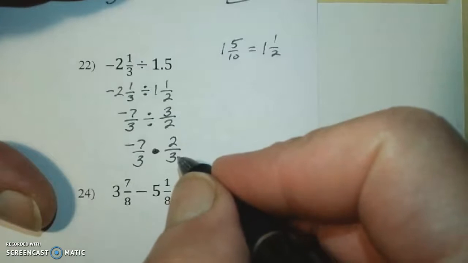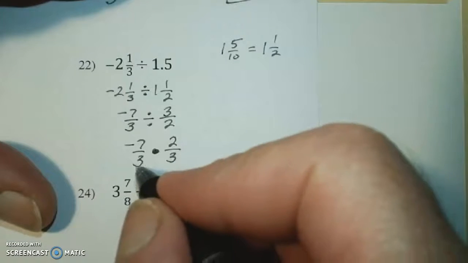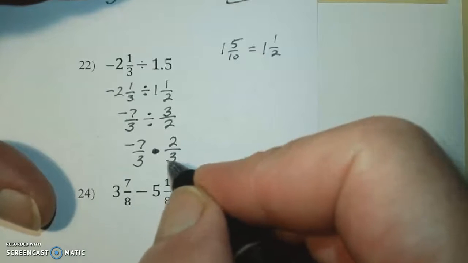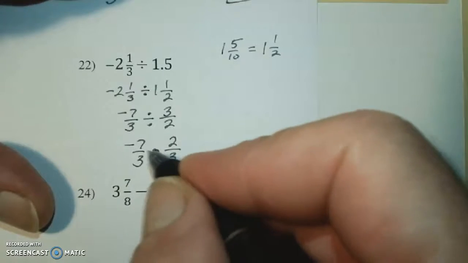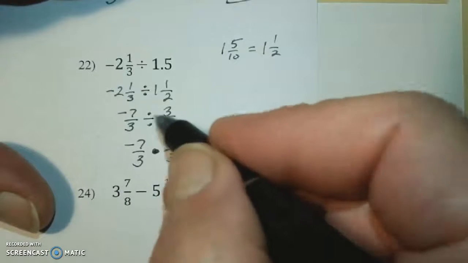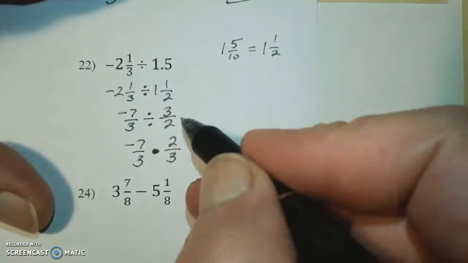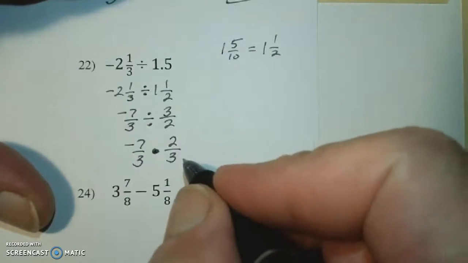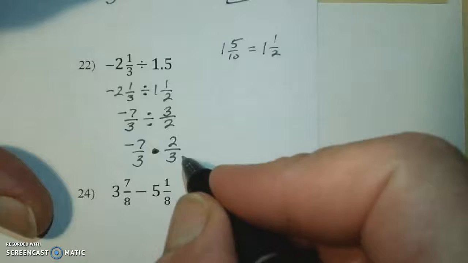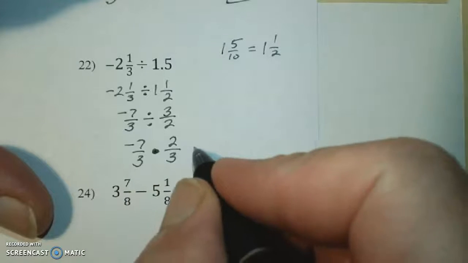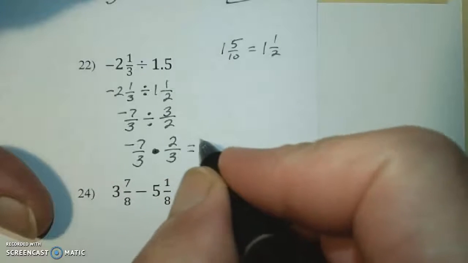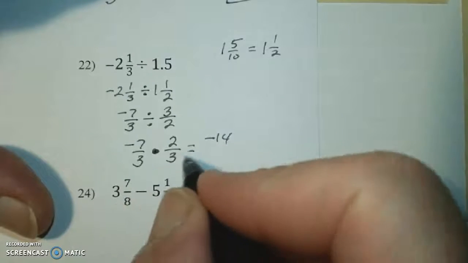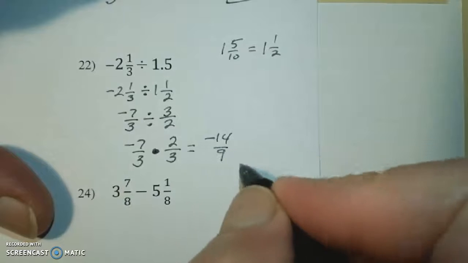There's nothing to reduce. The 3's are both in the denominator now, so you can't reduce. It has to be one number in the numerator and one number in the denominator. No, you cannot reduce while it is set up as division. You can only do the reducing when it's set up as multiplying. So nothing to reduce, just multiply. 7 times 2 is 14. A negative times a positive, negative 14. 3 times 3 is 9.